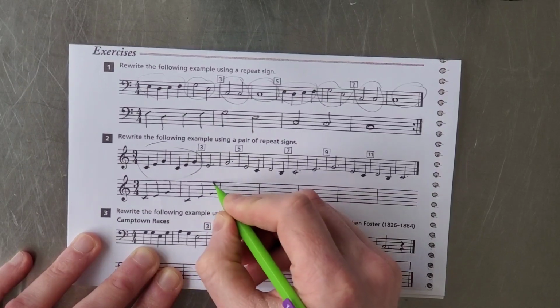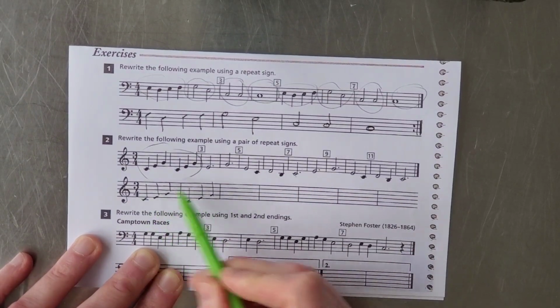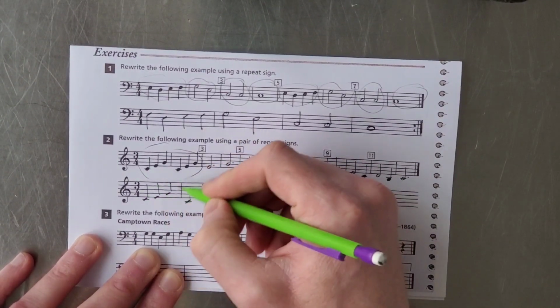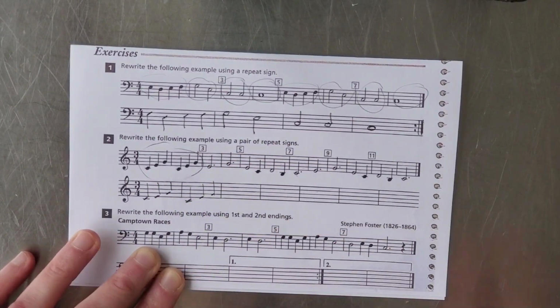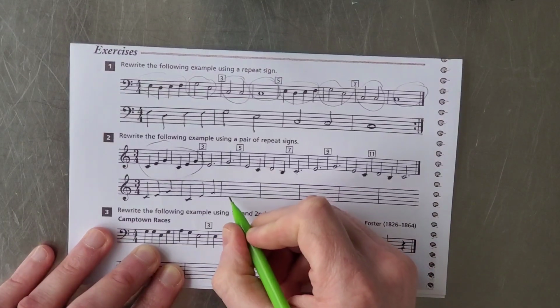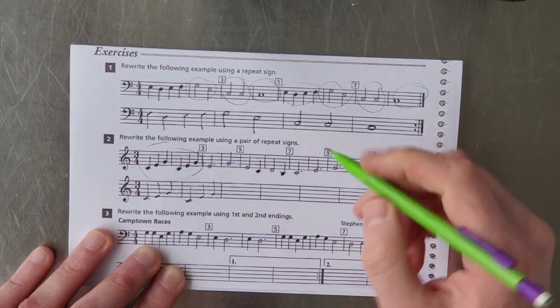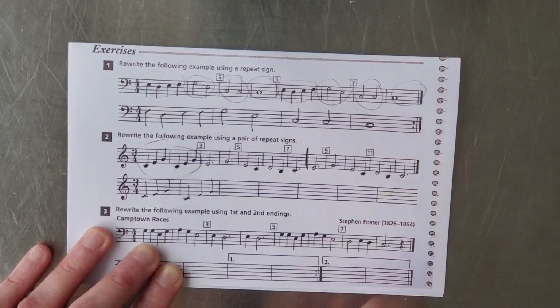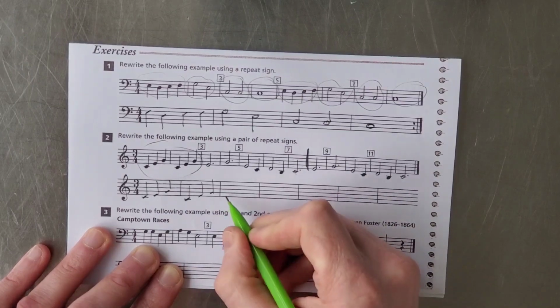Since this is a repeated measure, if you wanted, you could just put a double bar line and a repeat sign right at the beginning, and then you wouldn't have to write that twice, but that's not what they want. Okay, so here we go. We're just going to copy it, because where did I think it repeats over again? At the E. So we're just going to put a marker there so that I don't end up going too far. So here we go.